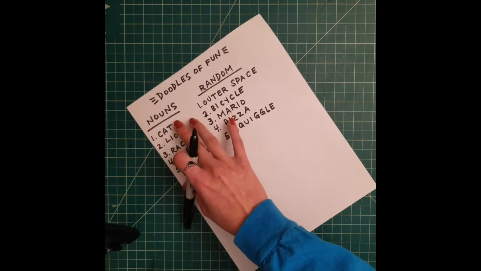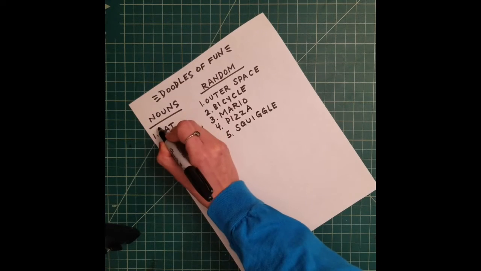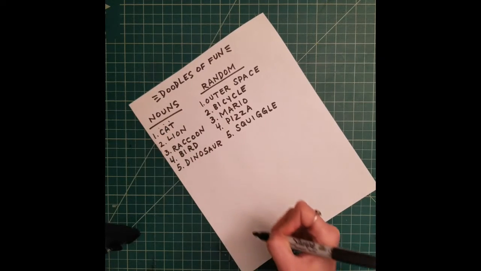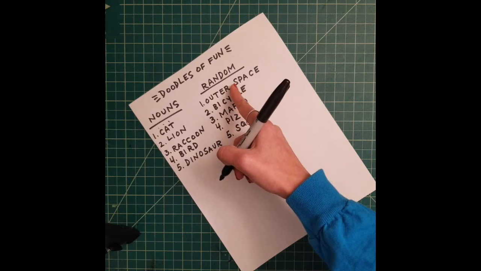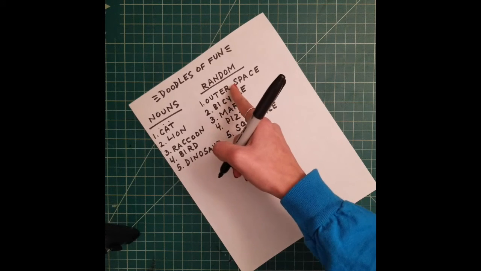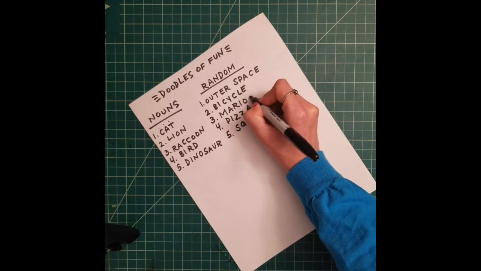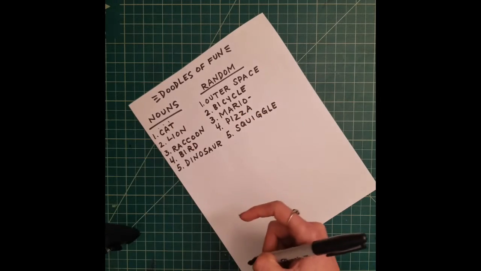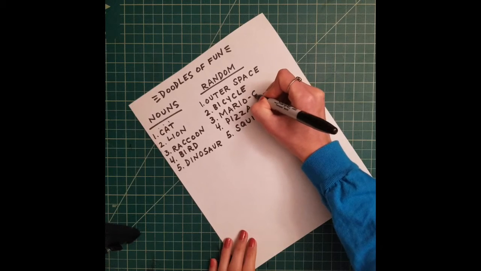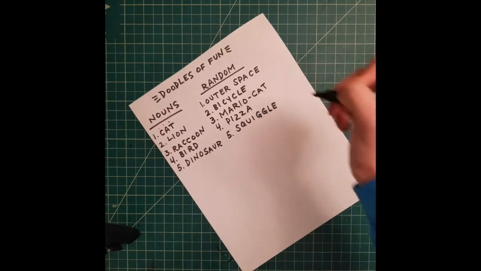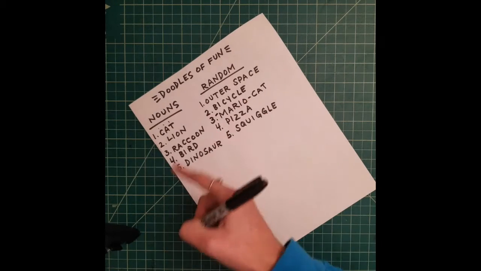So, to begin, we have cat. Cat has 1, 2, 3 letters. All right, we're going to jump to number 1 and count. Here we go. 1, 2, 3. And there is our first combination. Mario and cat. Okay, next one. We're going to go ahead and cross that one out so we don't count it again.